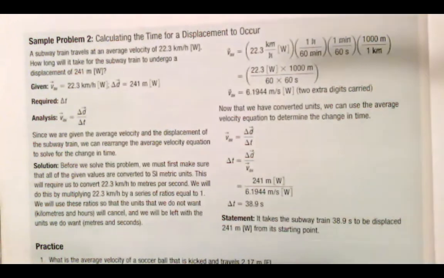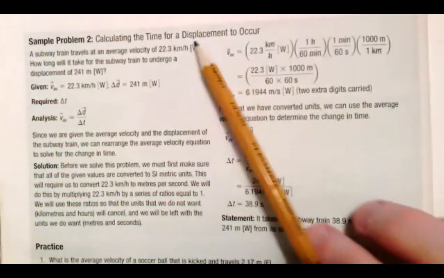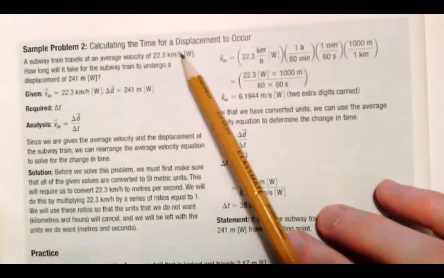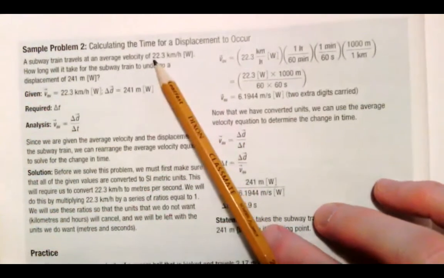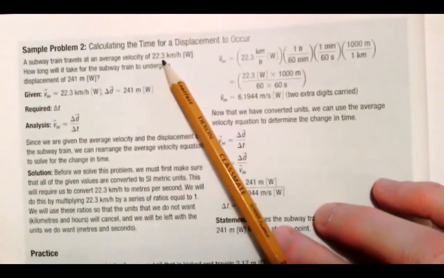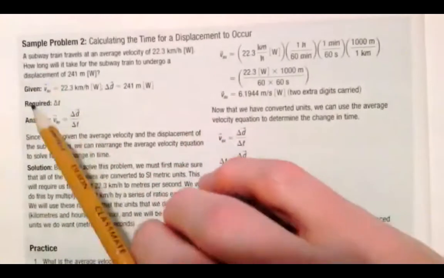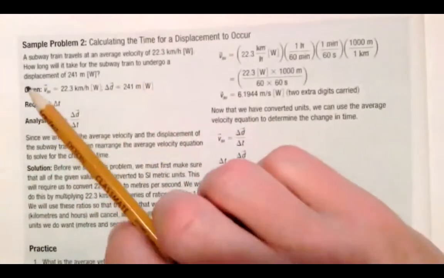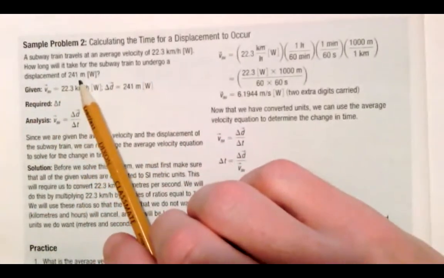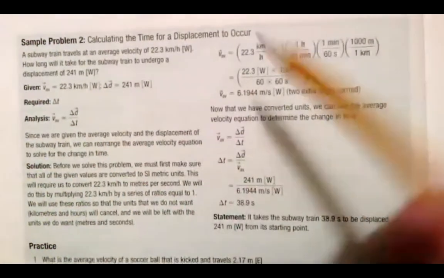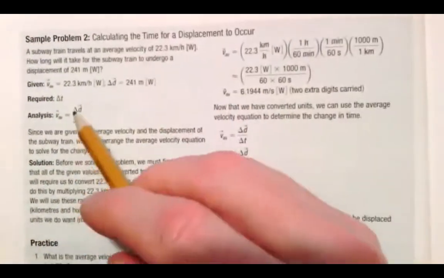A subway train travels at an average velocity of 22.3 kilometers per hour west. Okay, velocity, so we have a direction. We're gonna have to change that to meters per second. How long will it take? So what is the time? What is T for the subway train to undergo a displacement of 241 meters west?